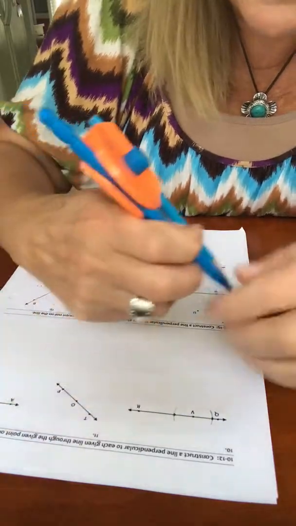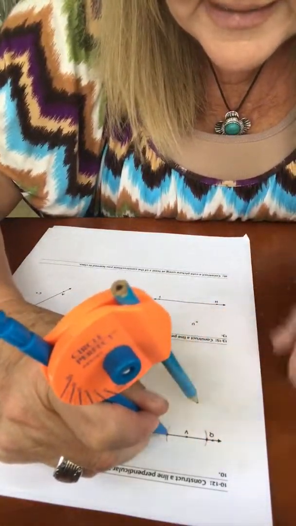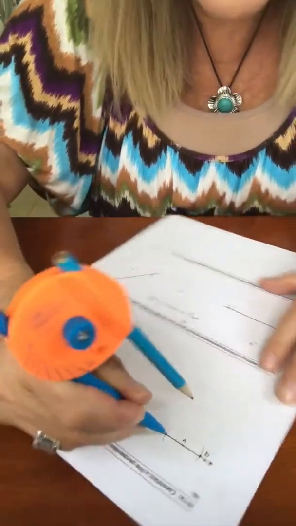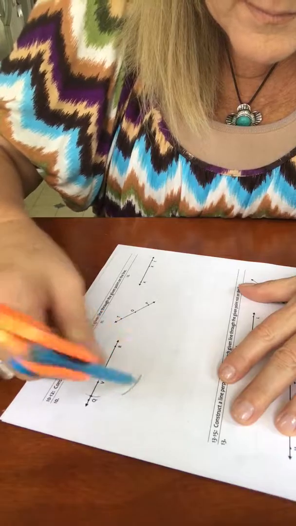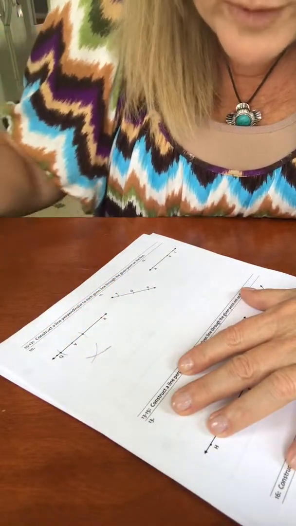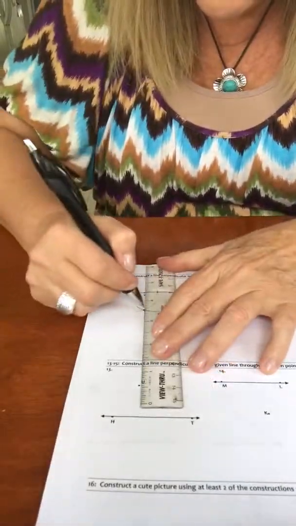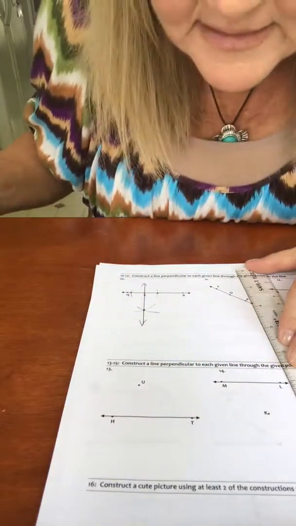And where that hits, I make 2 points. You can go above or below. Since I have so much space below, I'll go below it. I stretch it over halfway. I make my arc. Then I go to the other point and make the crossing arc. And where those 2 arcs intersect, it makes my point. Then I take the ruler, connect with V, and there's my perpendicular through V.